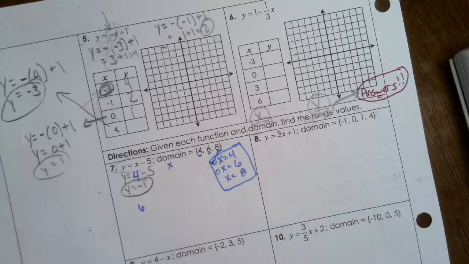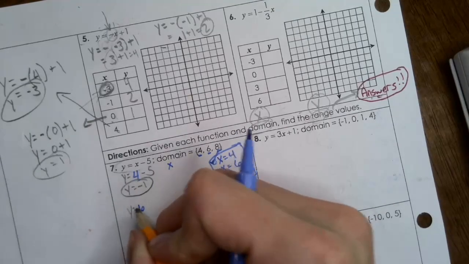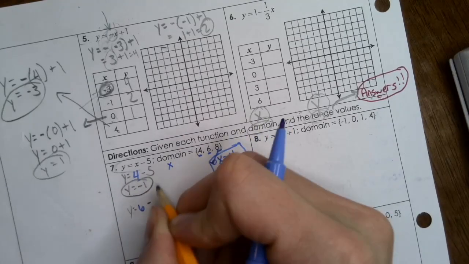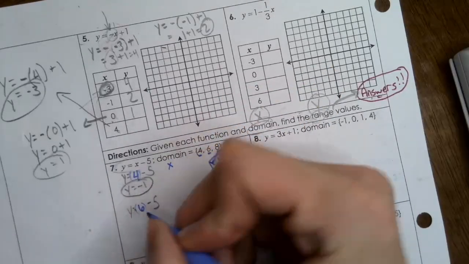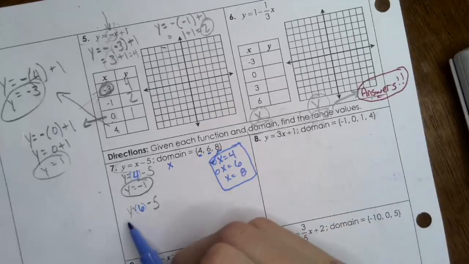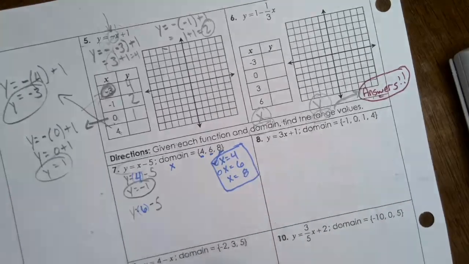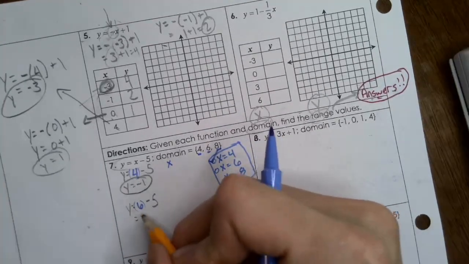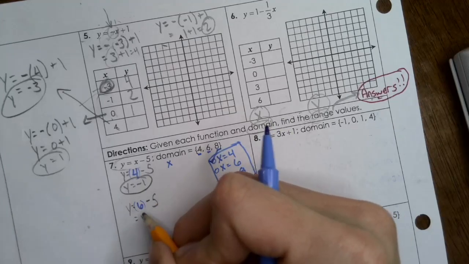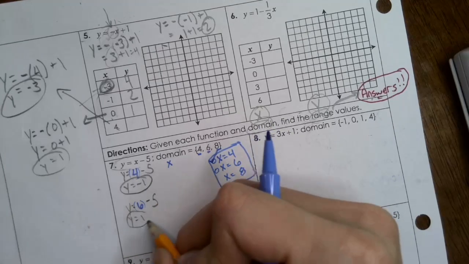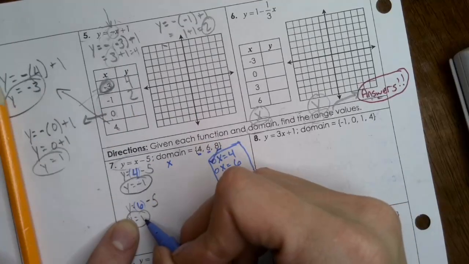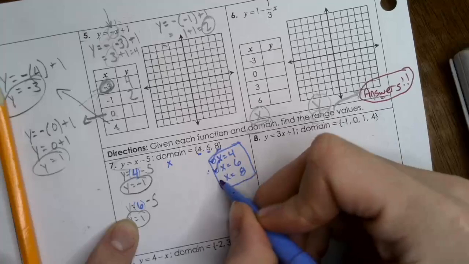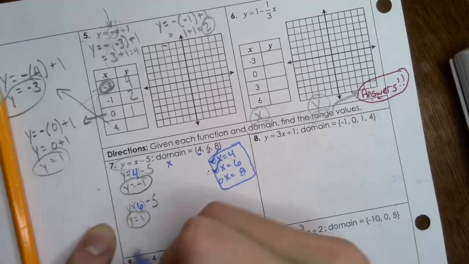I'm going to keep this going because I'm proud of it. Y equals 6 minus 5. Yes, you should put these in parentheses, I guess. Whatever. It's all good. What's 6 minus 5? Well, it's 1. Because if you had 6 cookies and I took 5 away, you'd still have 1 left. So you don't need to cry. You're fine. -1, +1. And then the last one, check, is x equals 8.